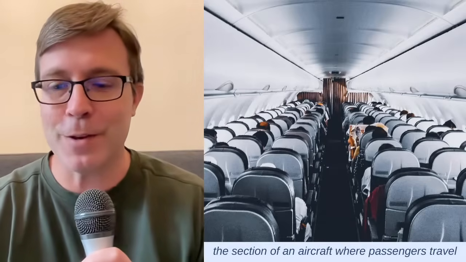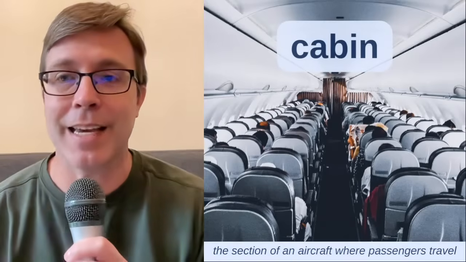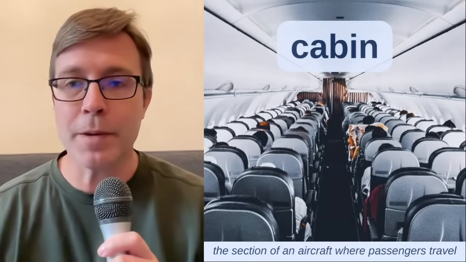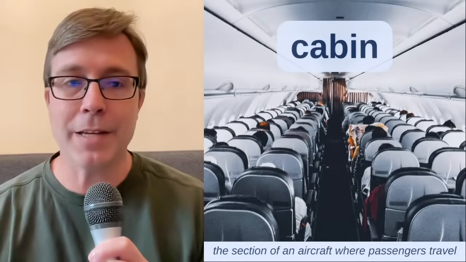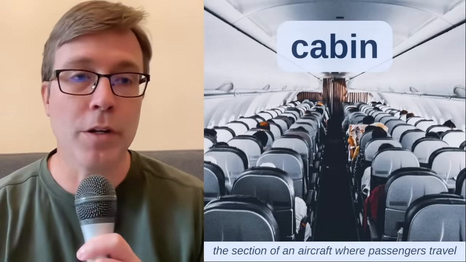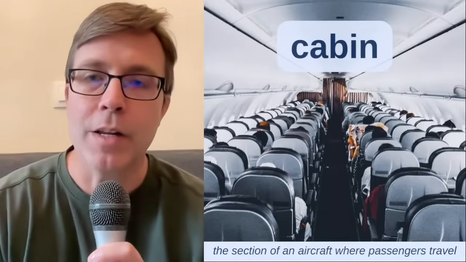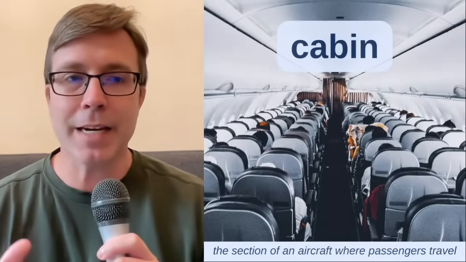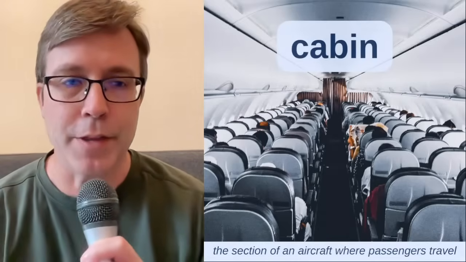So as many of you have said in the chat, you would call this the cabin. So the area where people sit, where the passengers travel, they will call this the cabin. And when you get on the plane, they'll make an announcement. You will definitely hear this word.